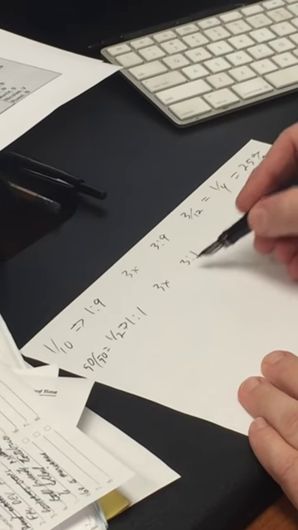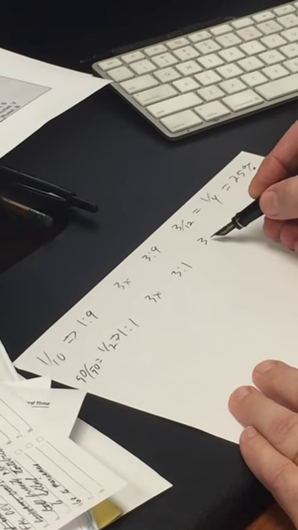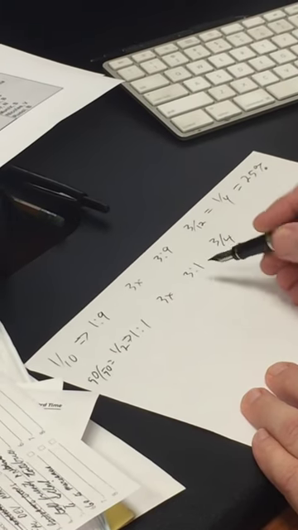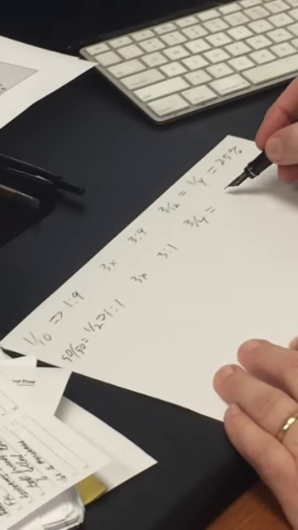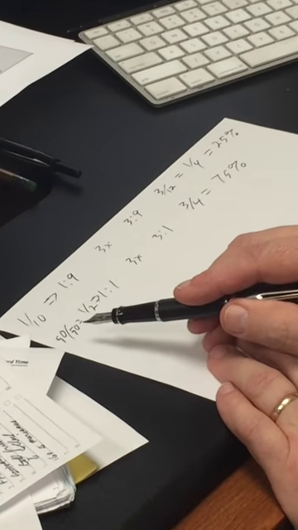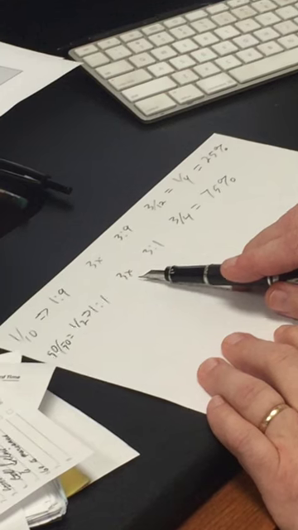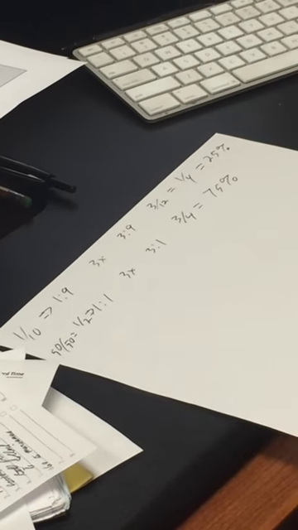50-50 took me from 1 to 1 to 3 to 1, which is the same as 3 out of 4, 3 chances out of a total of 4 chances, which is the same as 75%. So I went from 50% chance, triple the odds, pushed me to 75% chance. Sounds crazy, but that's the way that odds work.